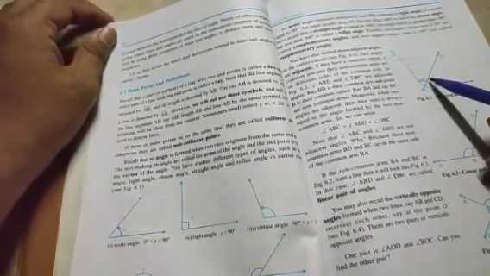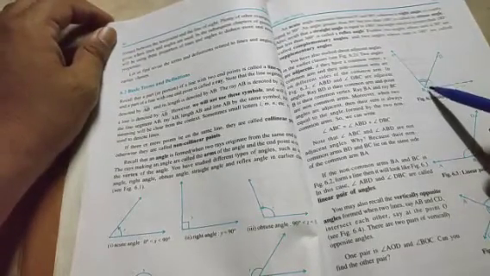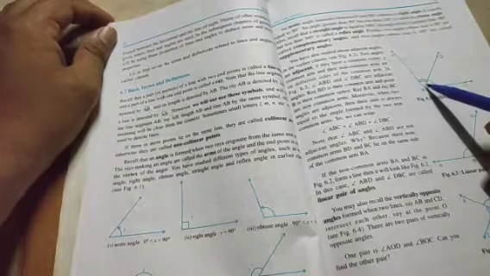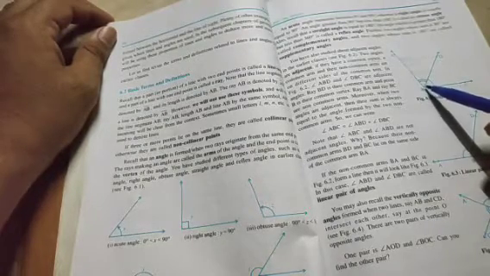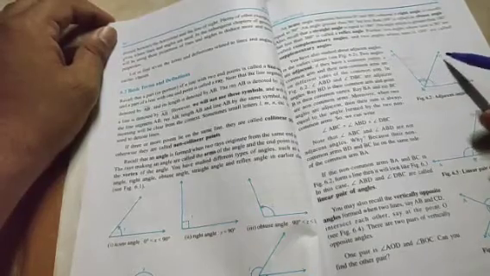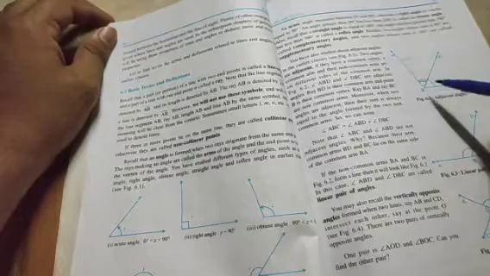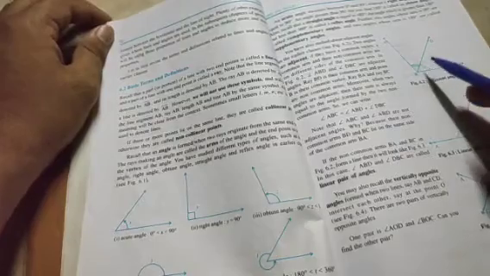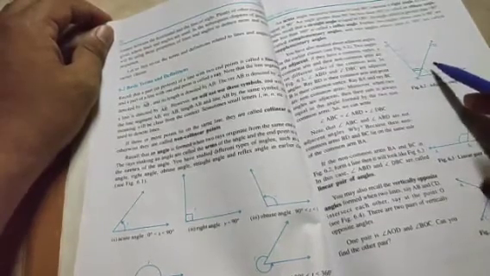Next we have adjacent angle. When two angles are formed from the same vertex, here B is the vertex for the angle ABD and for the angle DBC. For both angles B is the vertex, so this type of angles are known as adjacent angle. Two or more angles can be formed, but minimum two angles are required to be an adjacent angle.